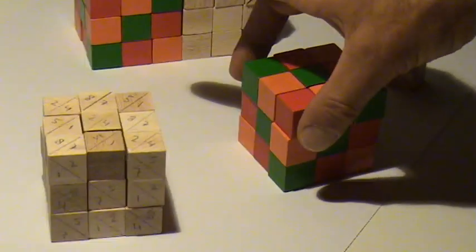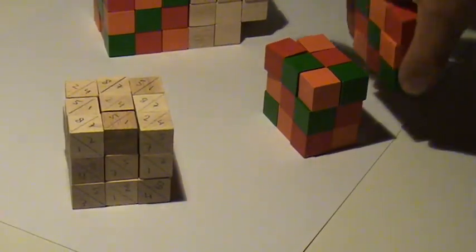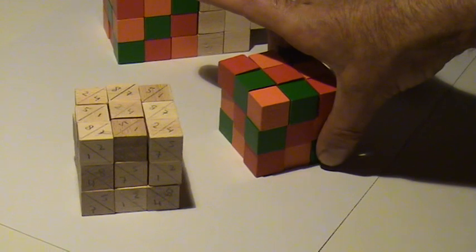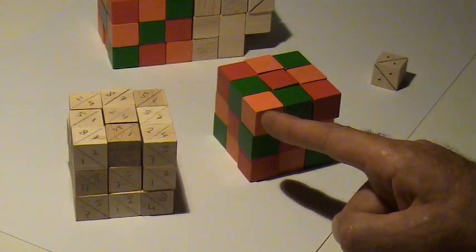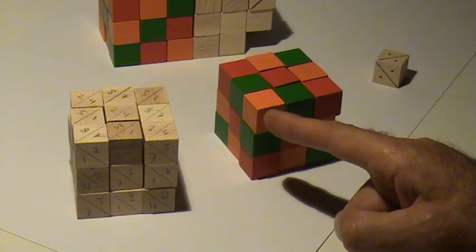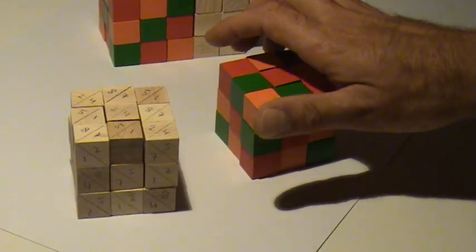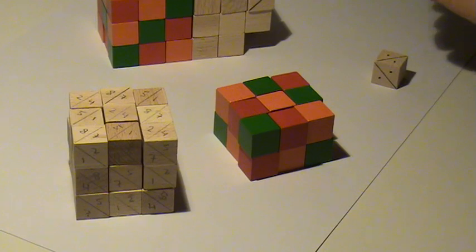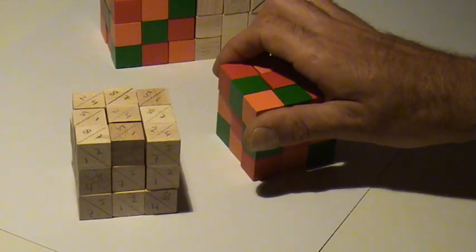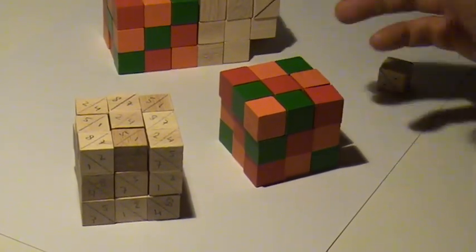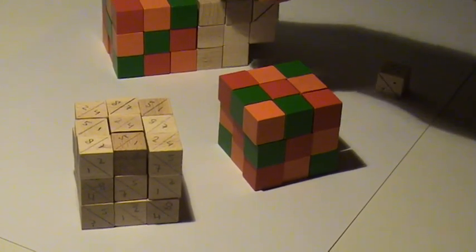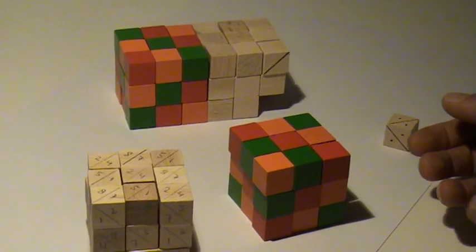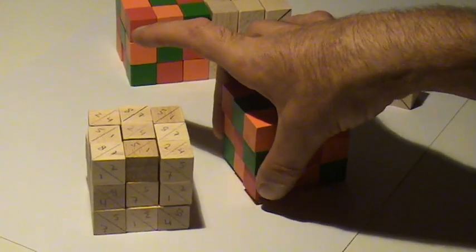So what did we do? We swapped the whole row and created another cube. And as you can see, the corner one is an orange one, then the middle should be orange as well. So that's easy. So then we had the orange, and in the beginning we had the red. So we swap another row.